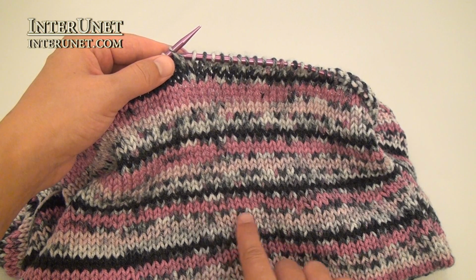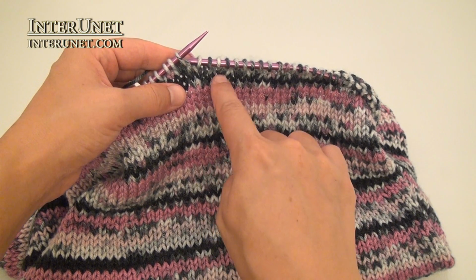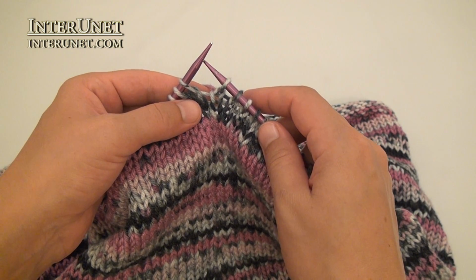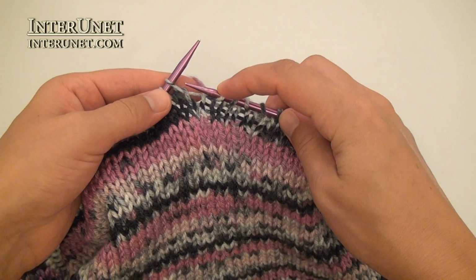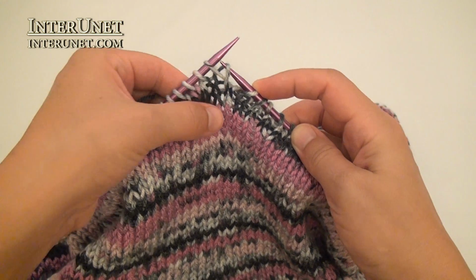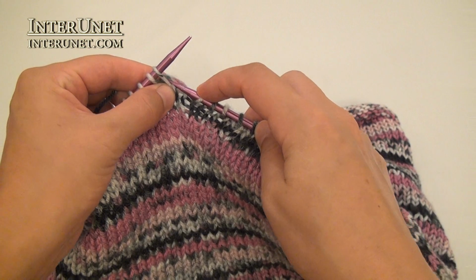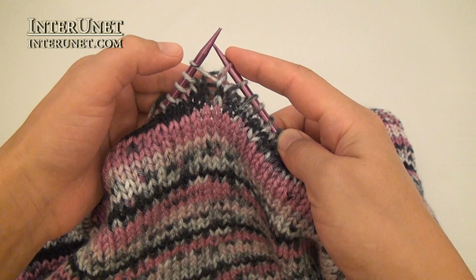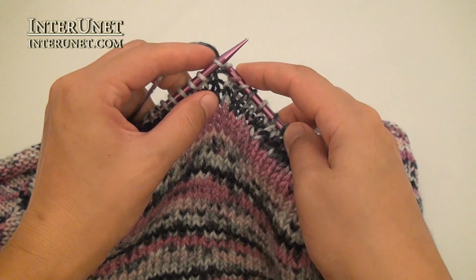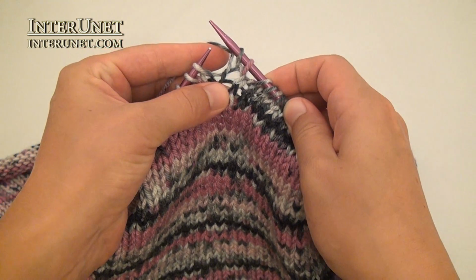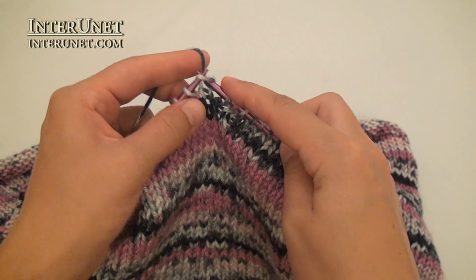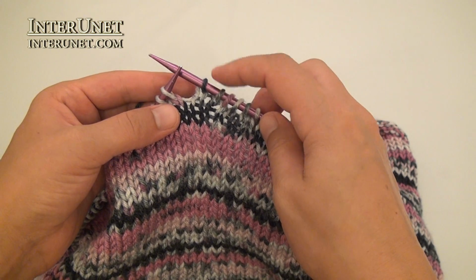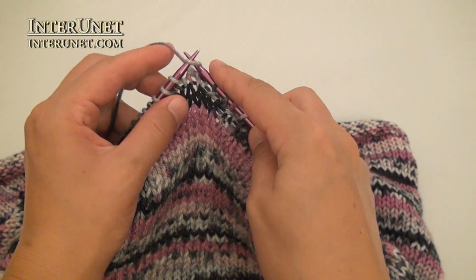After my second decrease round, I knit 25 rounds, and now I will increase 10 stitches. To increase one stitch, I will reuse a loop from a previous round and knit it. Then I will knit this stitch and knit 10. So my repeat for this round will be increase, knit 10 to end of the round.